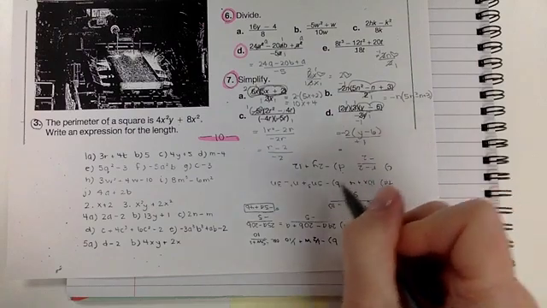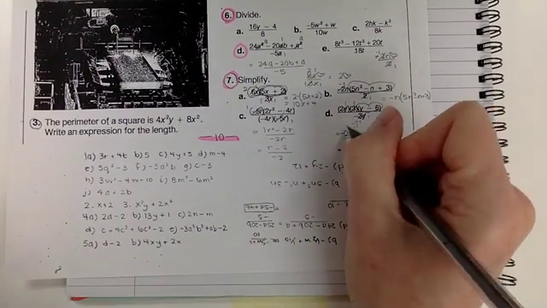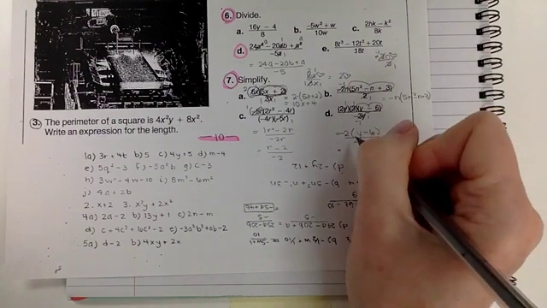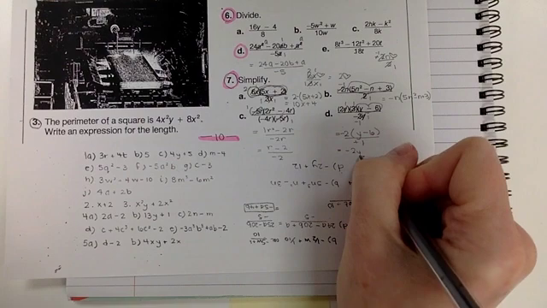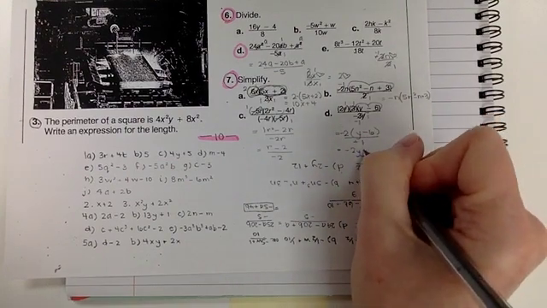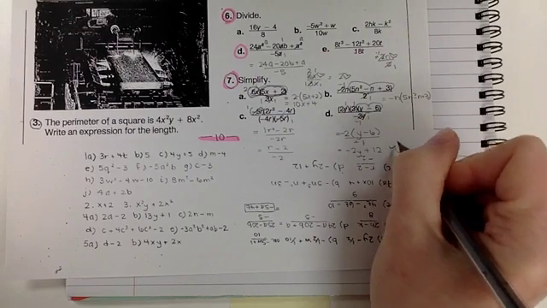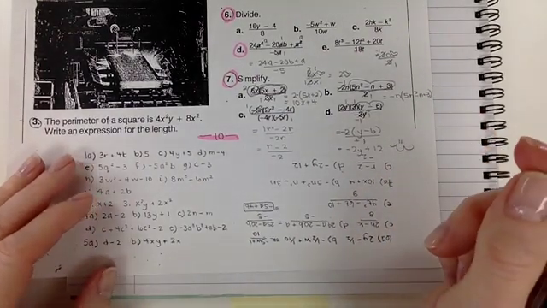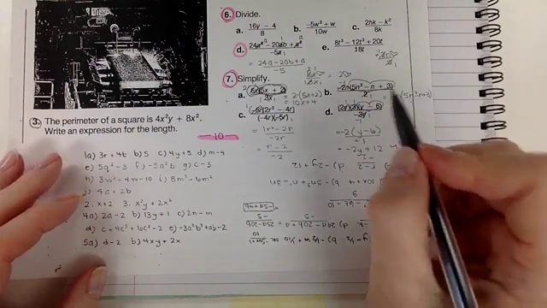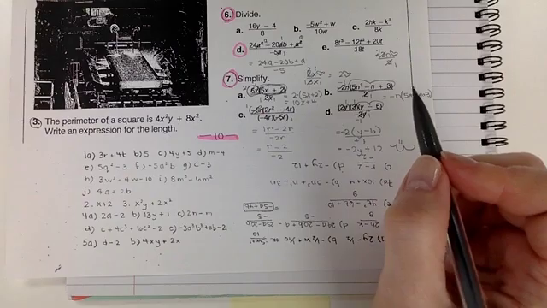And now probably, yeah, they moved this, they multiplied this 2 in. So negative 2 times y is negative 2y. Negative 2 times negative 6 is plus 12. Okay. Hopefully that helps. Redo any of those that you did not get the first time.